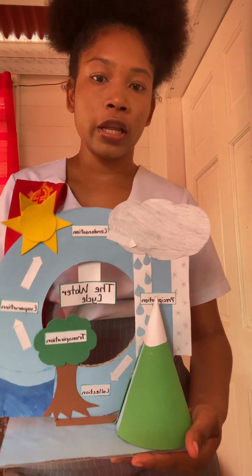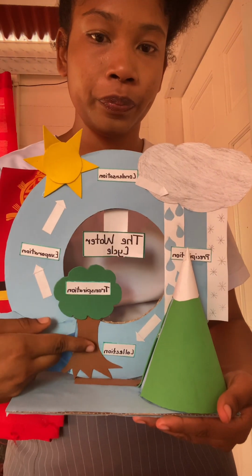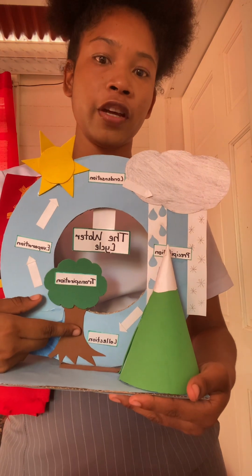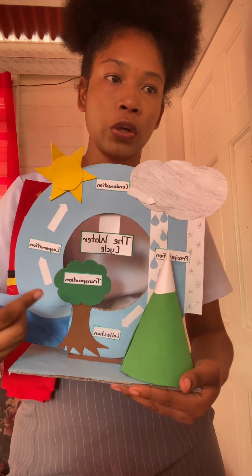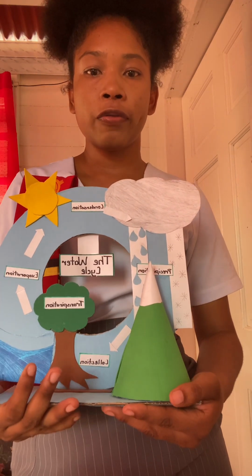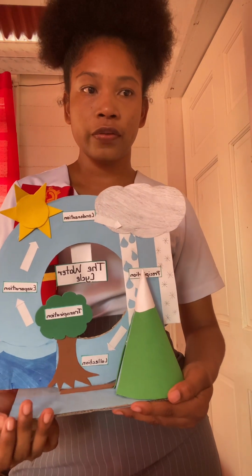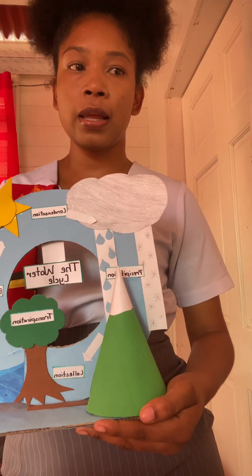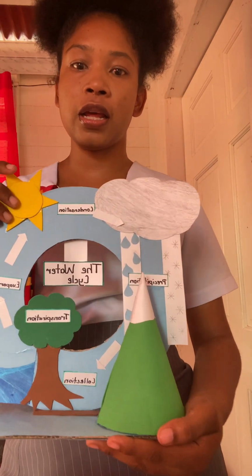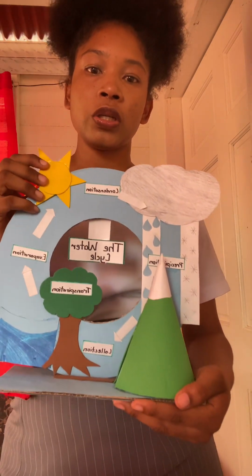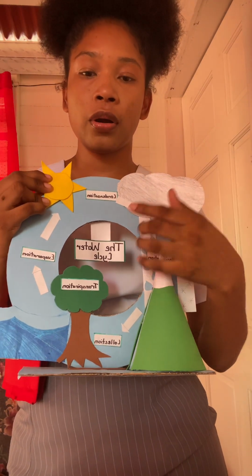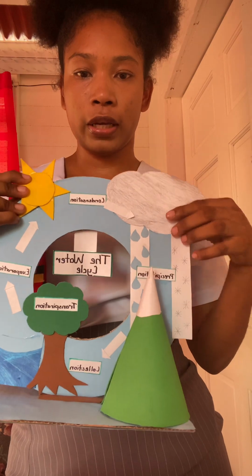Then we have the collection, which is right here. Eventually all the water gathers in the ocean, lakes, and rivers, and even underwater reservoirs. It starts to cycle again by getting heated by the sun and evaporating. So this cycle repeats over and over again.